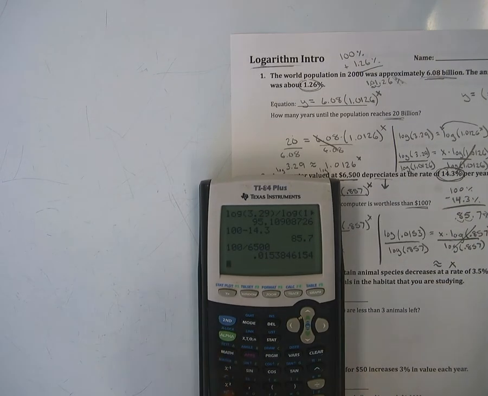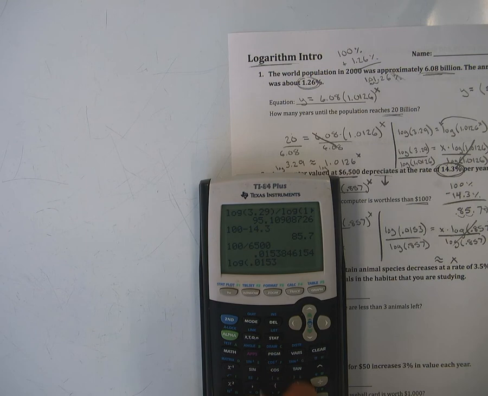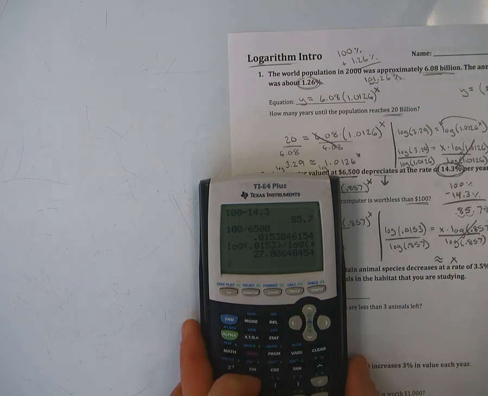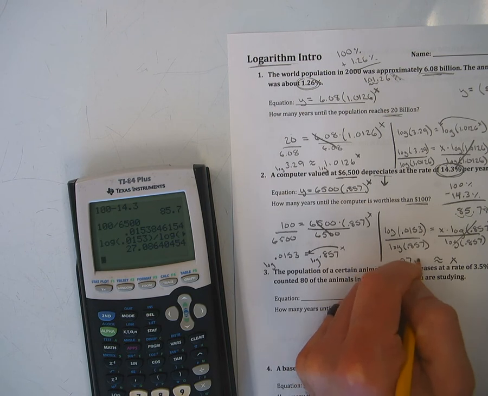So log of 0.0153 divided by log of 0.857 gives 27.1-ish. Yeah, if I round, 27.1.